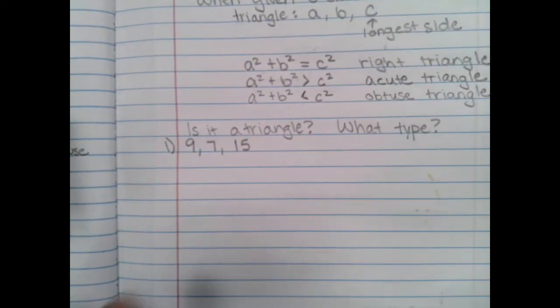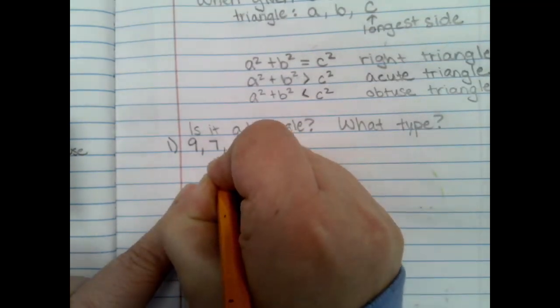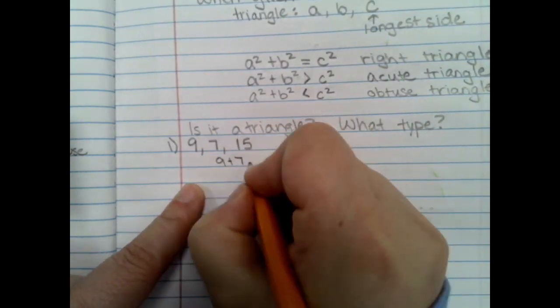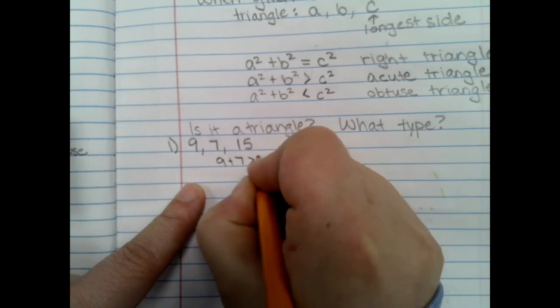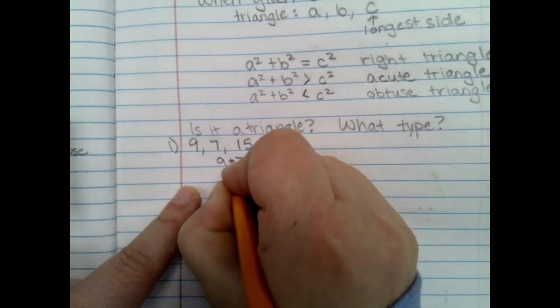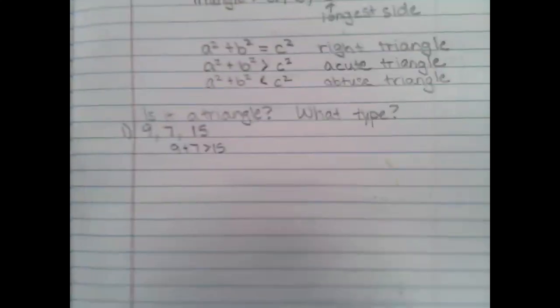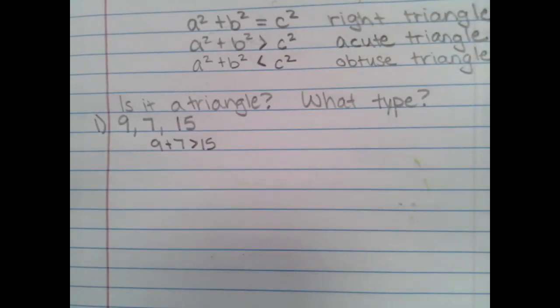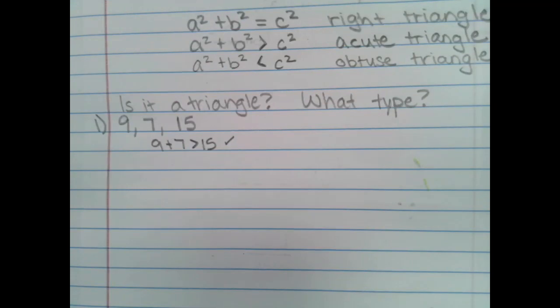9, 7. Good, 9 plus 7. And I want to know, is that greater than 15? And that one we might need to do some math. 9 plus 7 is 16. Is 16 bigger than 15? Yes. Yep, so check that off. It works. Now we need to check all the other ones, though.